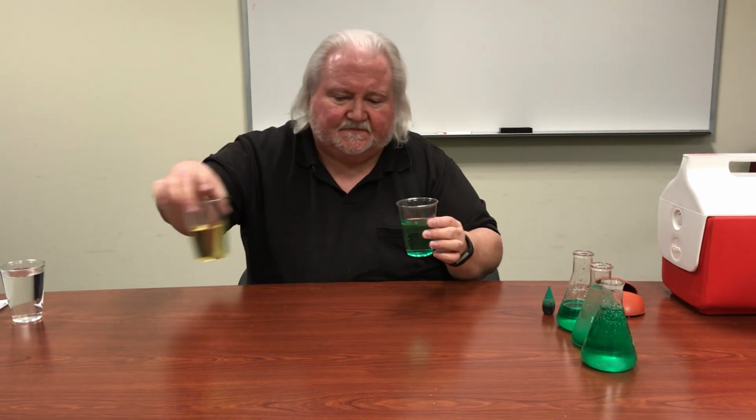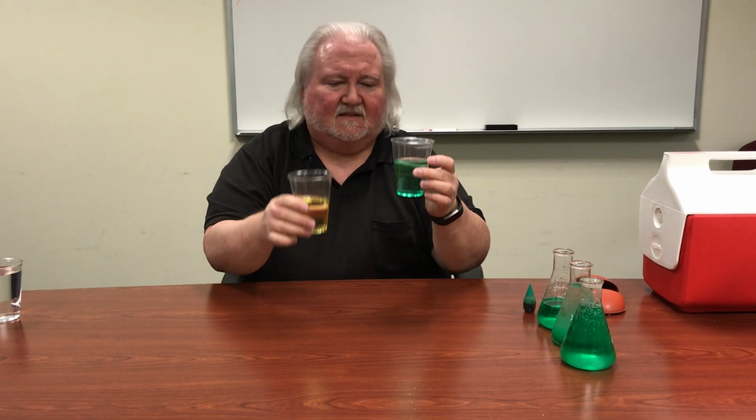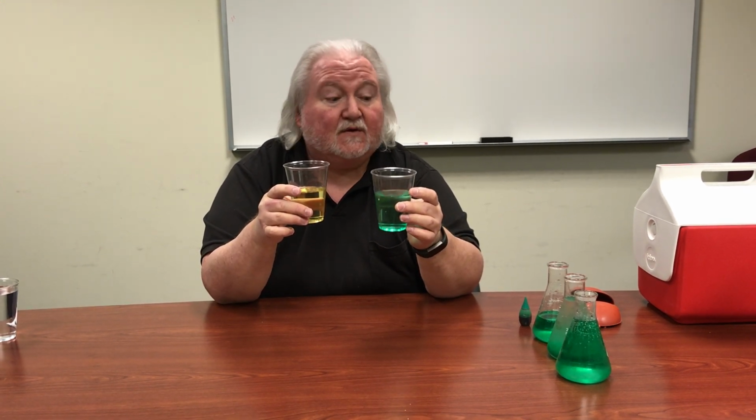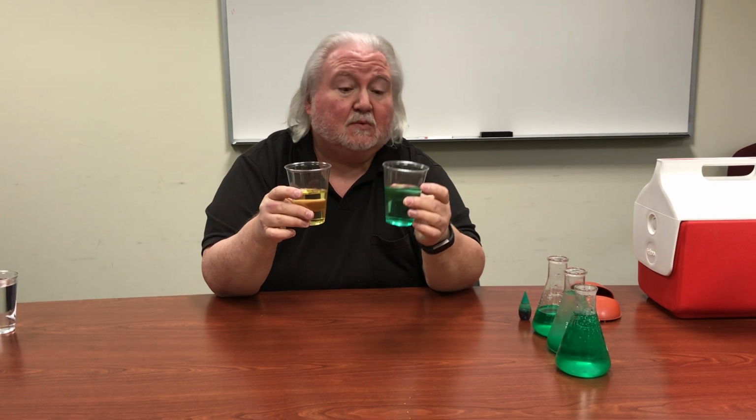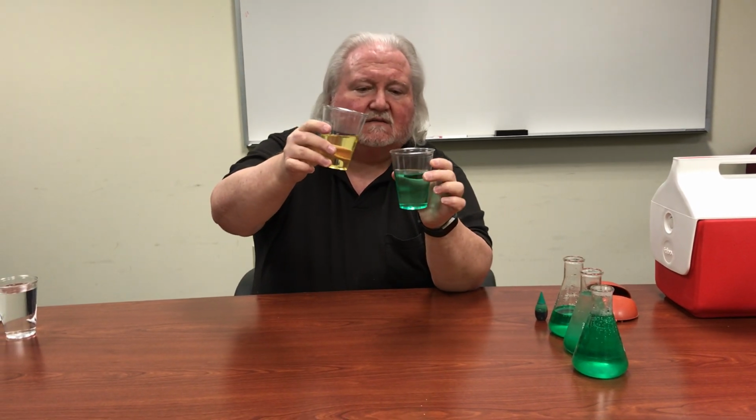Here's another liquid. Now you may be saying, or maybe a third or fourth grade student would be saying, okay, food coloring was a liquid, put it in water, it diffused, it's a liquid. So this is another liquid. So you may say, okay, this is going to diffuse also, just like the food coloring did.